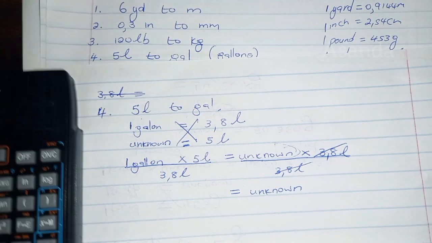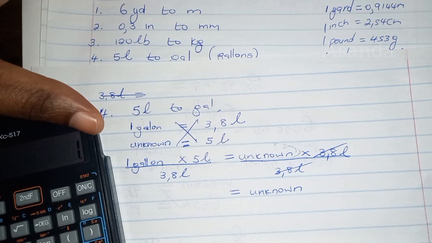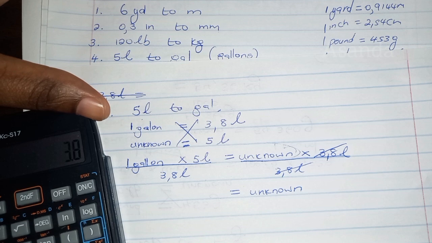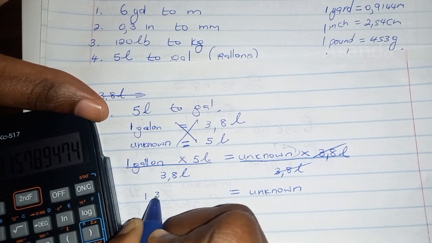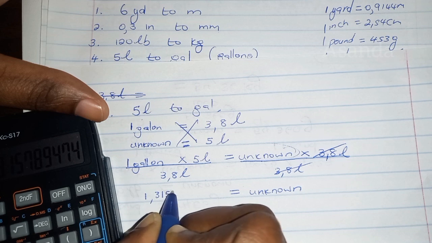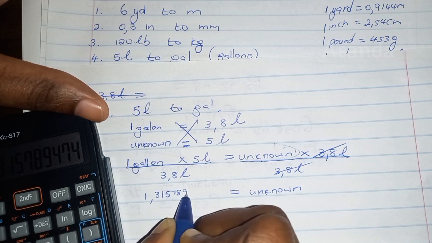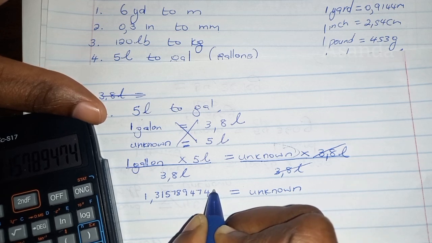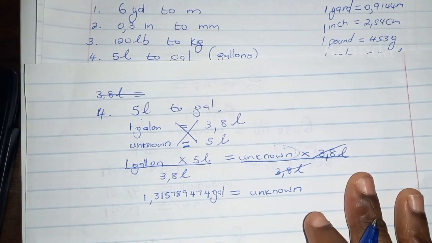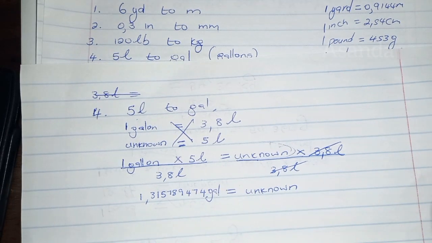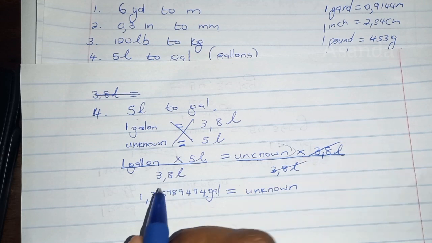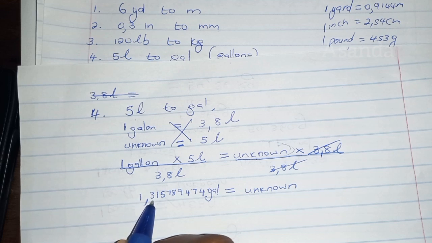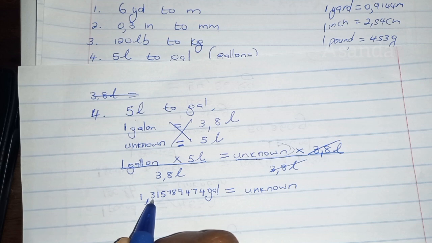then I'm going to use my calculator. 1 times 5 is equal to, divided by 3.8 is equal to 1.31578947 4 gallons, right? Then I say I can round off. So I'm having to round off this to 2 decimal places. Decimal is on the other side of the comma. Therefore, now I'm just going to go and look for the comma. There it is. After the decimal, it's 1, 2.